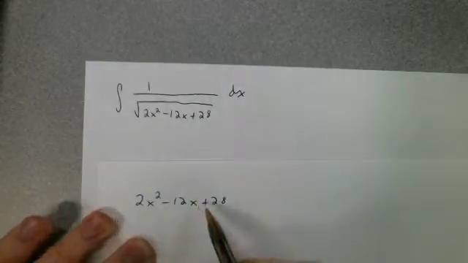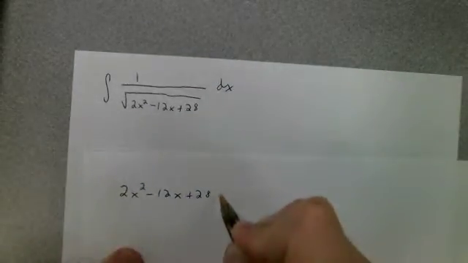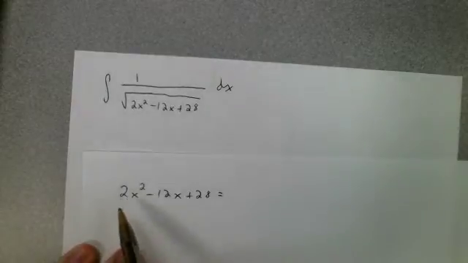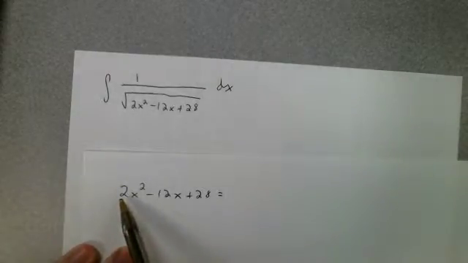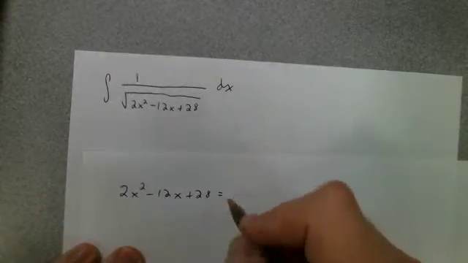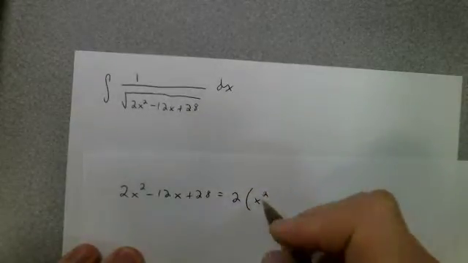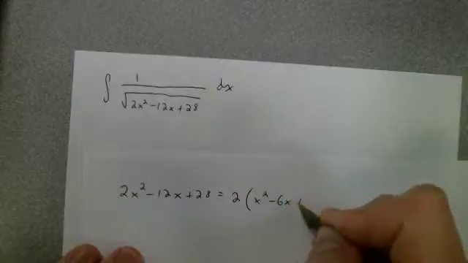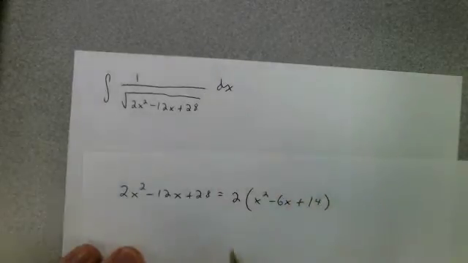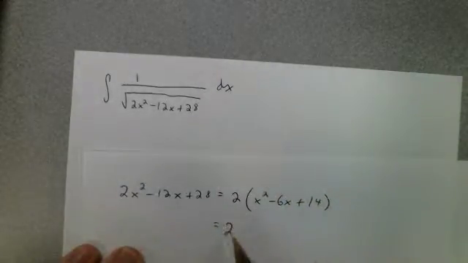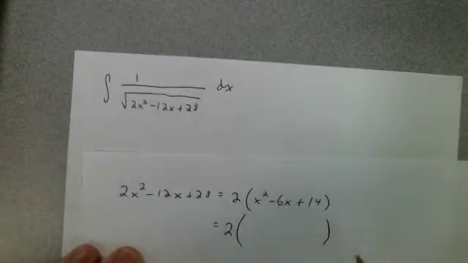Okay, I'm going to complete the square on this. First things first, I've got to get rid of that leading coefficient, because it messes everything up. So I'm going to factor out a 2. I get x squared minus 6x plus 14. I just ignore that 2, it's just hanging out there.